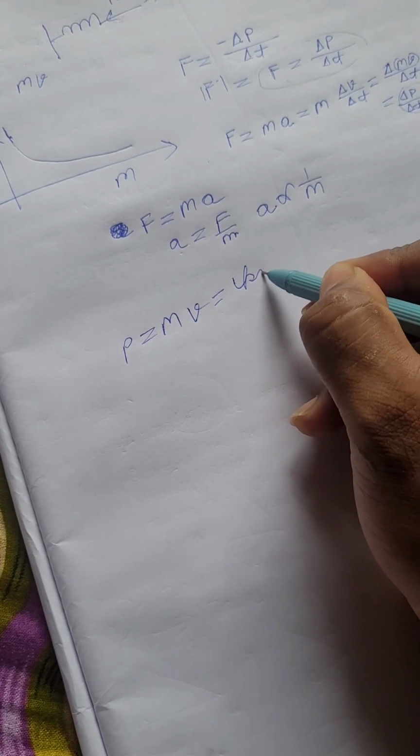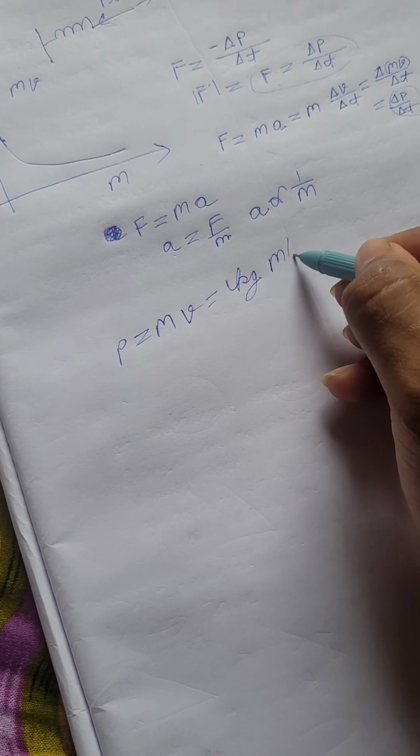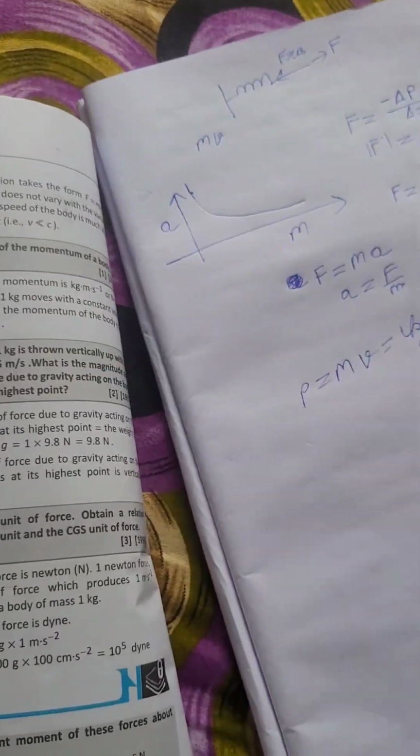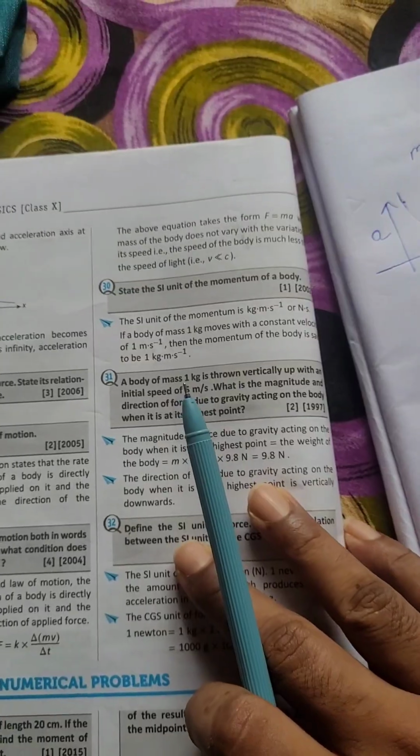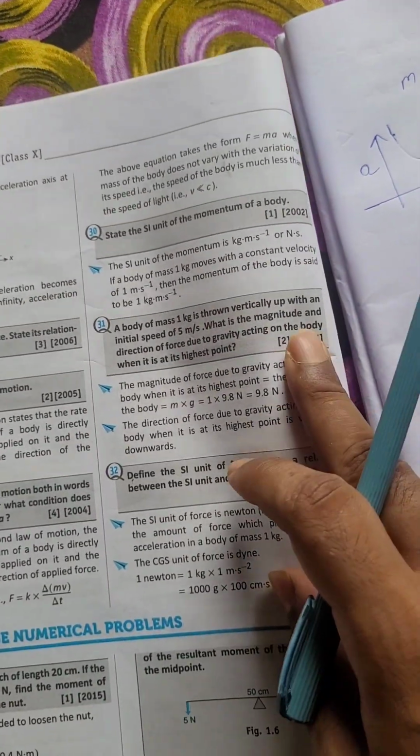Mass is kg, velocity is meter per second. Now let's solve this question.